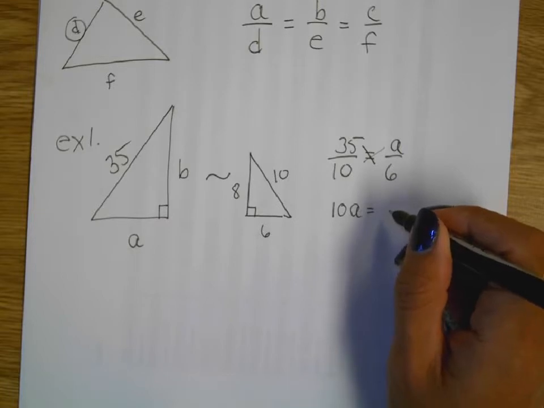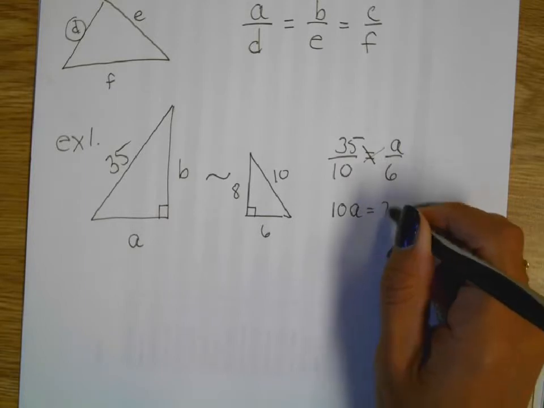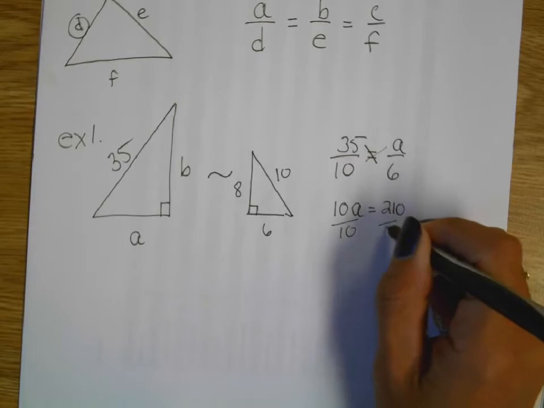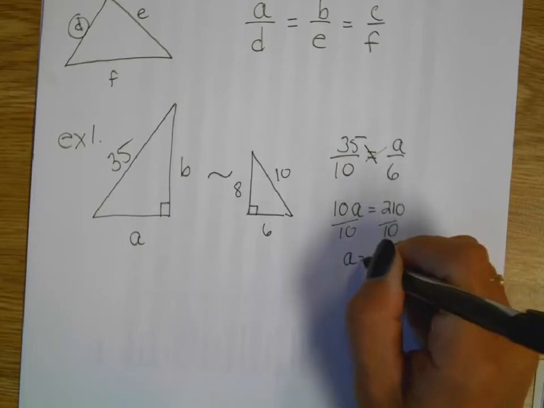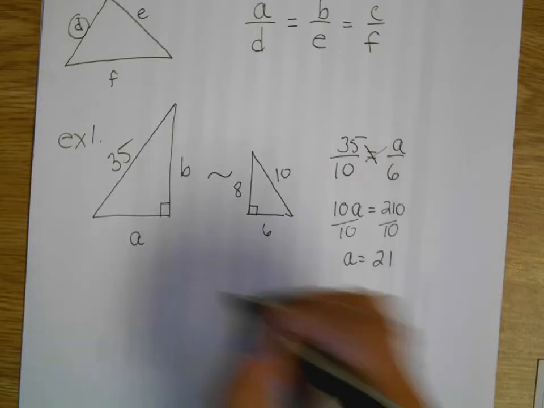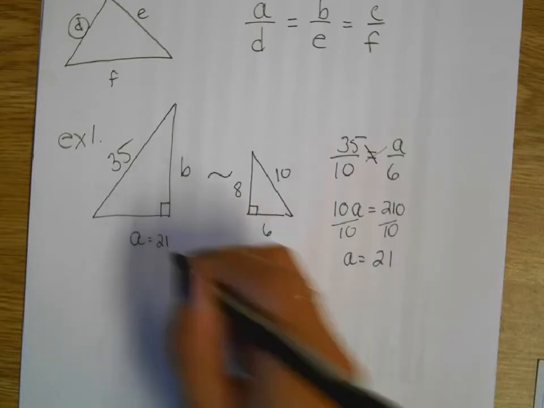Waiting for somebody to tell me what that is. What? 210. Divide by 10. So we found that side length to be 21.